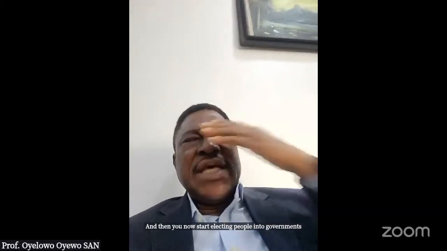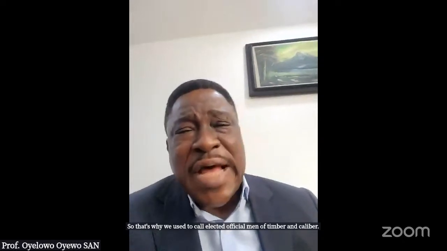You don't find this in the constitution. So you find the basic common law approach. You have government, and then you start electing people into government, hoping that they will have that understanding. So, for instance, under the 1960-1963 Constitution, we borrowed the common law approach. And the common law approach puts value on the elected officials. That's why we used to call elected officials men of timber and caliber, juggernauts and all that. We don't have those kinds of people again.